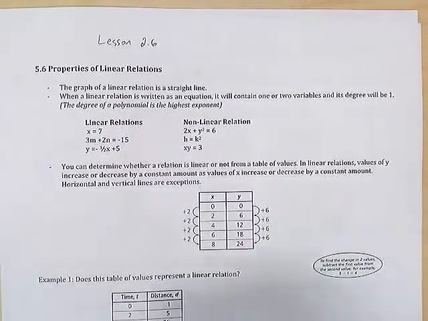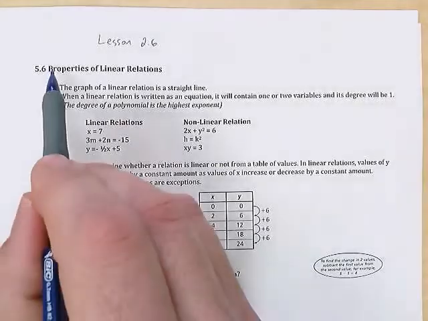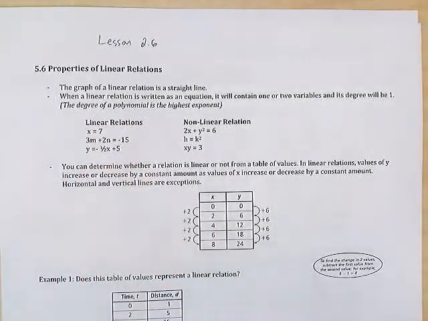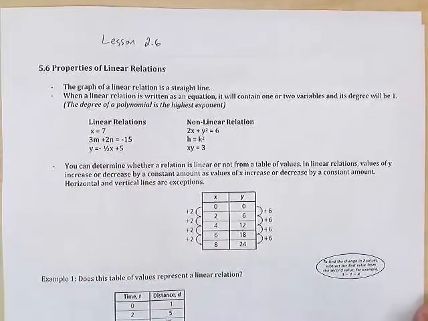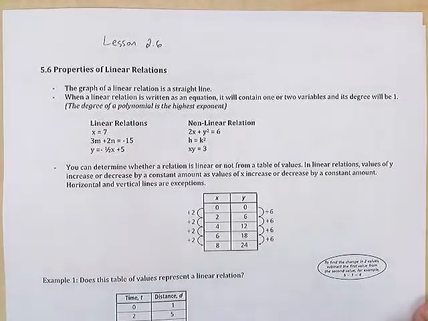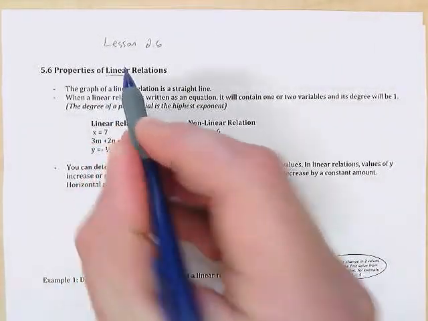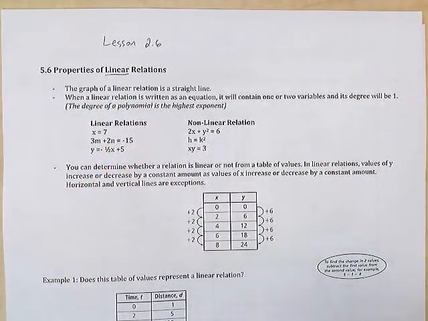All right, lesson 2.6. So we have section 5.6 and section 5.7 left to do, and then we're done this unit. All right. So here we're going to talk about properties of linear relations. Linear, right? We're talking lines here, straight lines. The graph of a linear relation is a straight line, right?